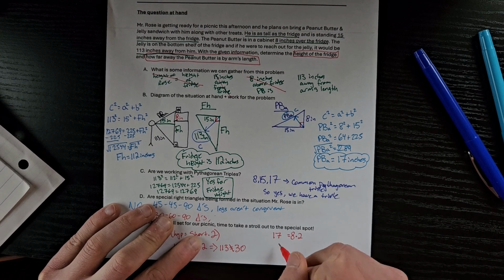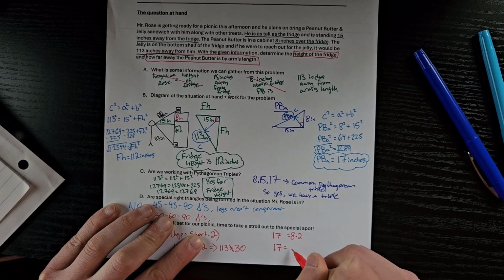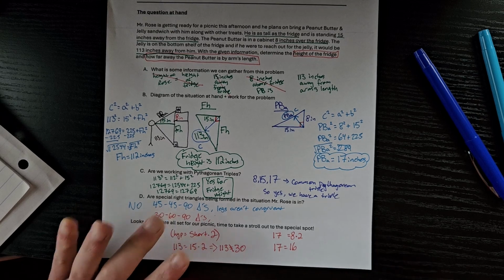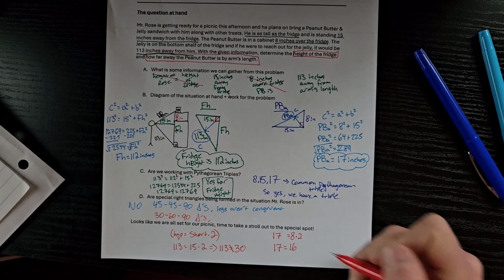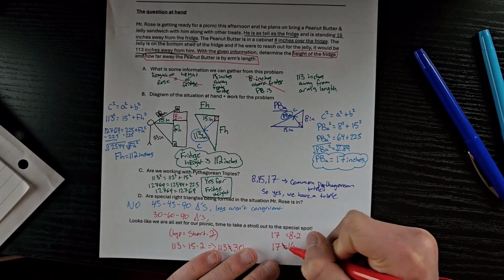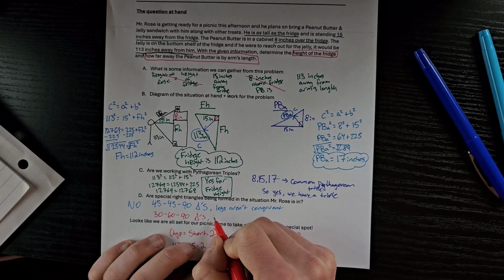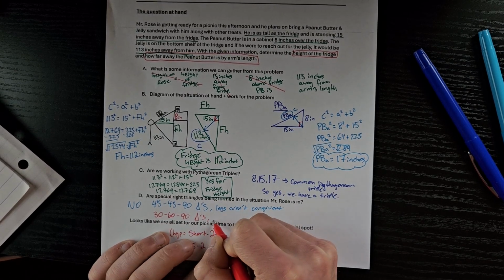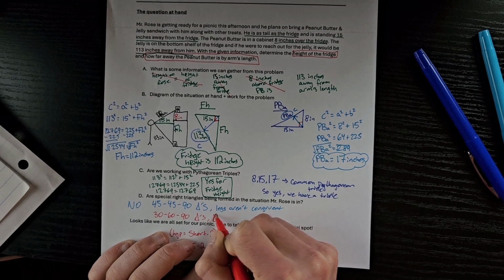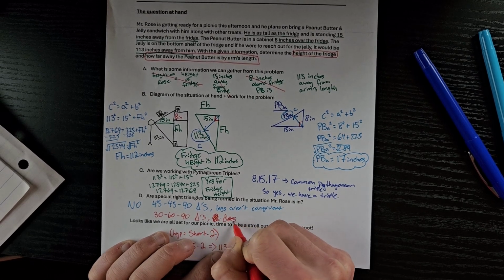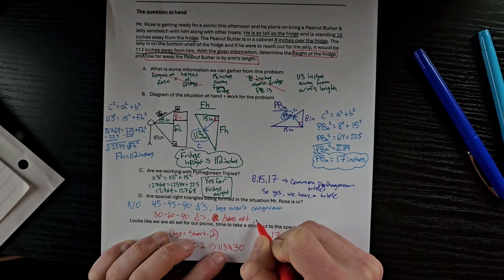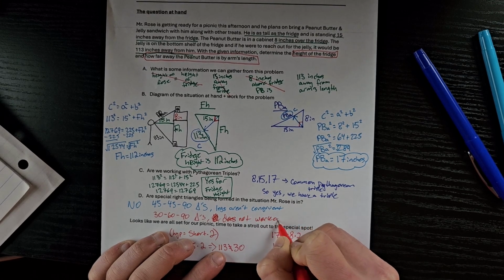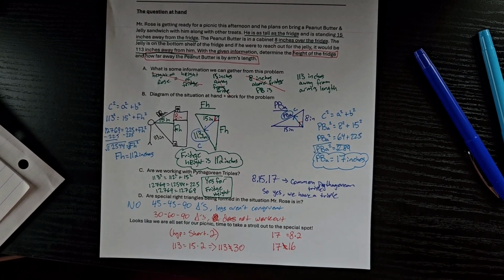Mathematically doing it, I'd end up with 17 is equal to 16, which is oh so close to being a 30, 60, 90, but it is not the case. So we can say that it does not work out. And our proof is in the red.